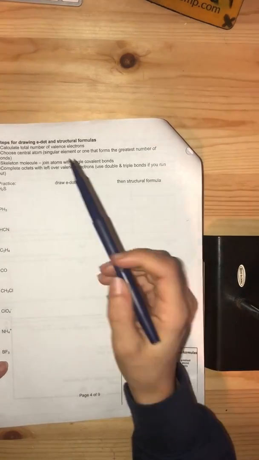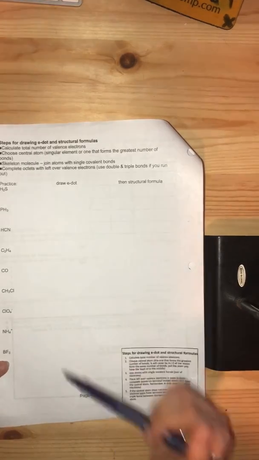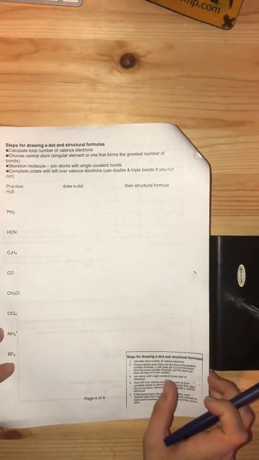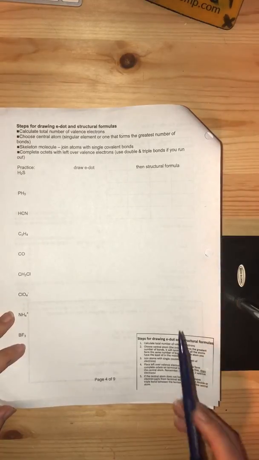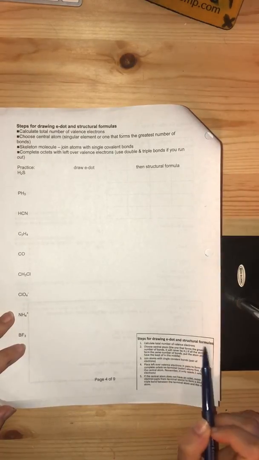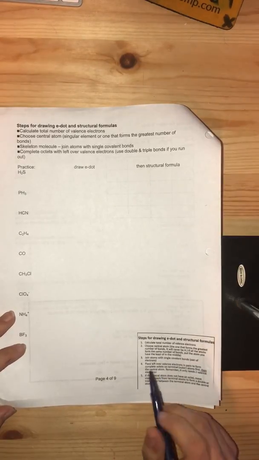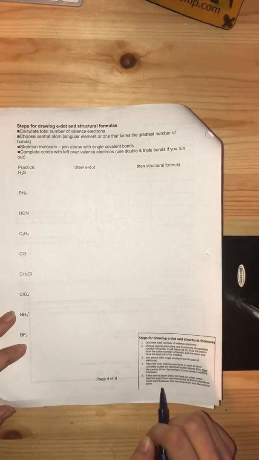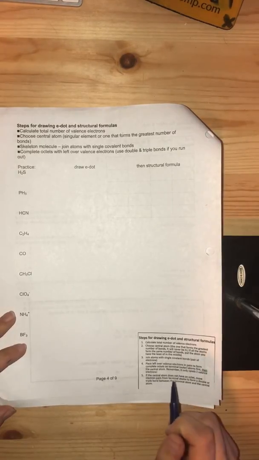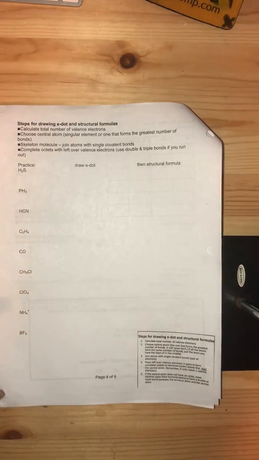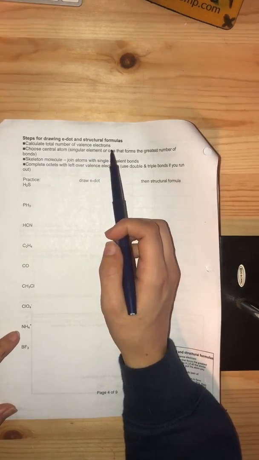So the steps for drawing E-dot diagrams and structural formulas for covalent compounds. This is at the top of page 4 on your note-taking guide. Okay. You also have those down here, the steps for drawing E-dot and structural formulas. This is copy and pasted directly from the PowerPoint slides. I will also upload the PowerPoint slides that go with this lesson to Google Classroom, so look at those if you need. Okay, so the first step is to calculate the total number of valence electrons.